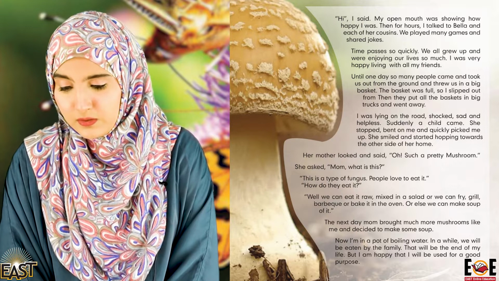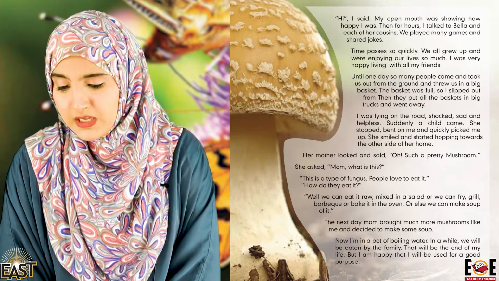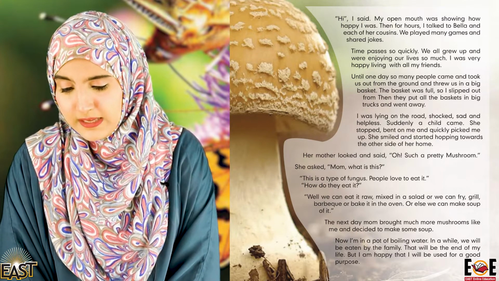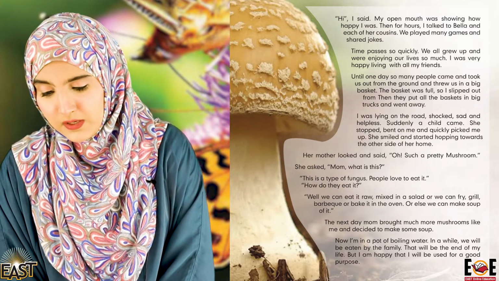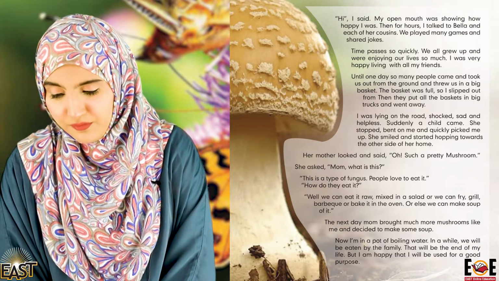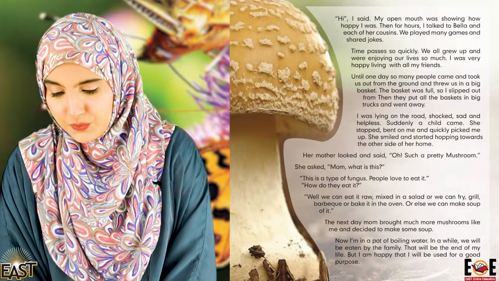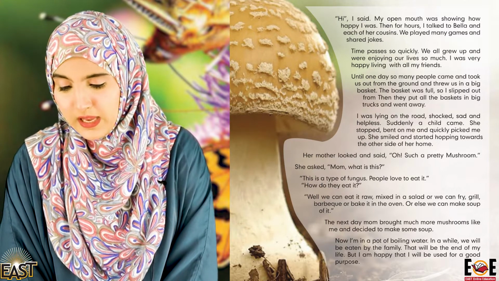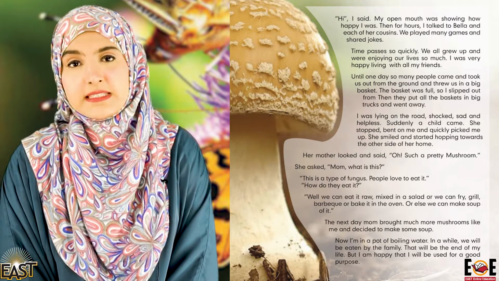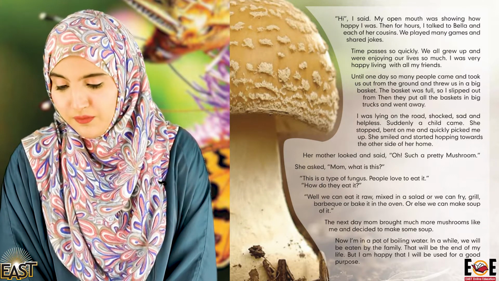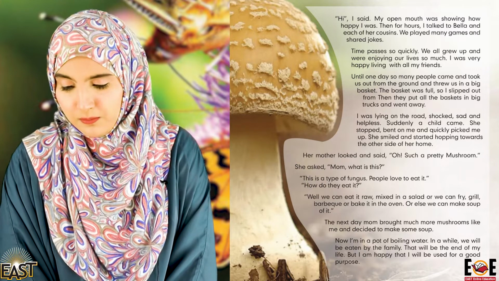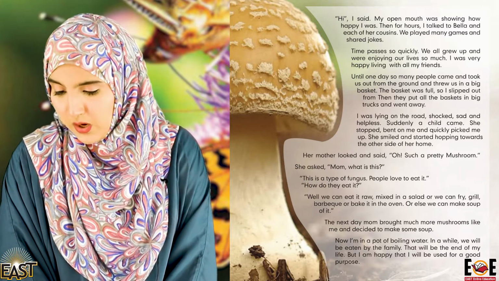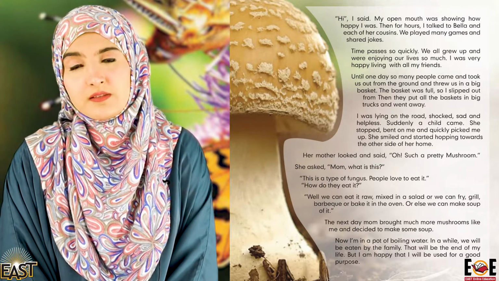Her mother looked and said, "Oh, such a pretty mushroom." She said, "Mom, what is this?" "This is type of fungus. People love to eat it." "How do they eat it?" "Well, we can eat it raw, mix it in salad, or we fry, grill, barbecue, or bake it in the oven, or else we can make soup of it."